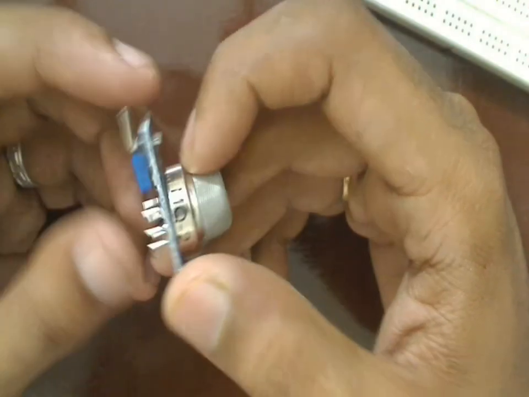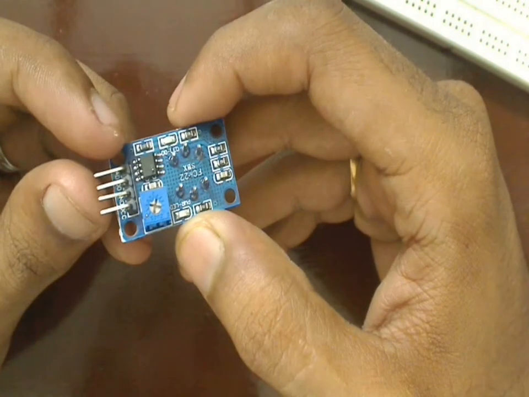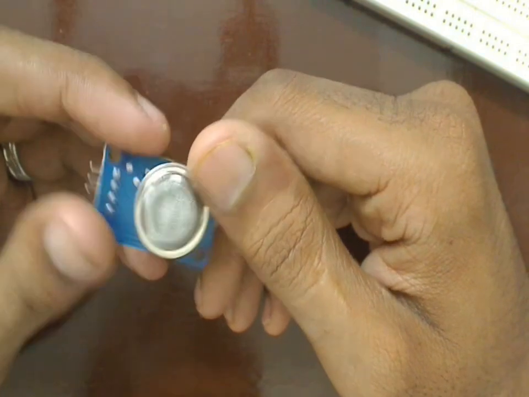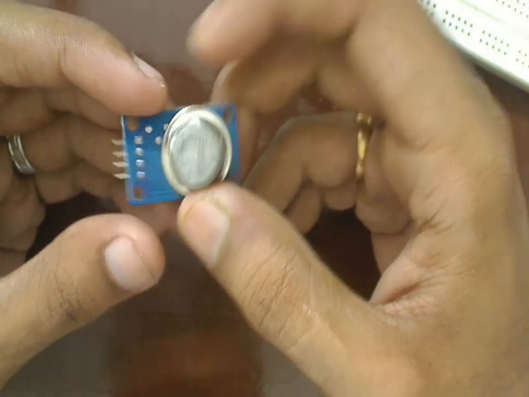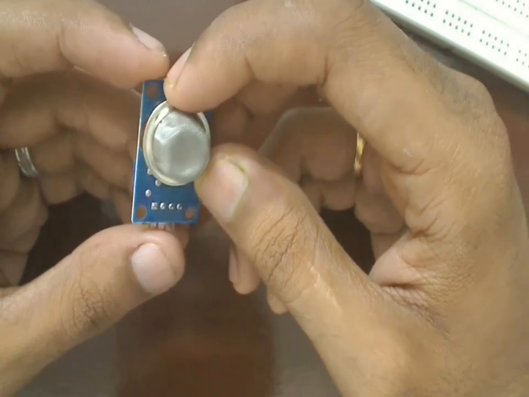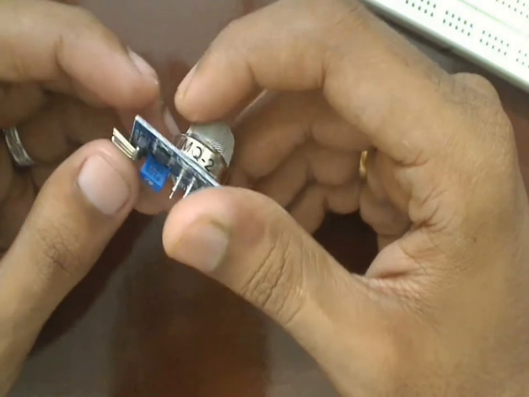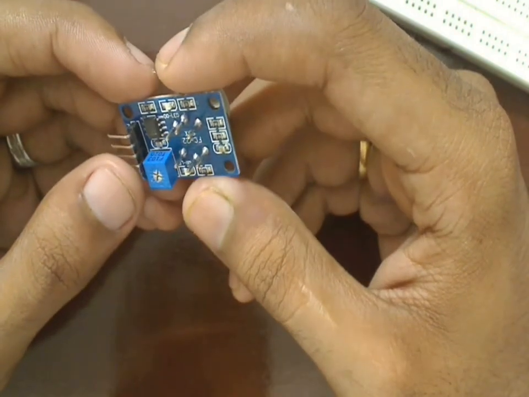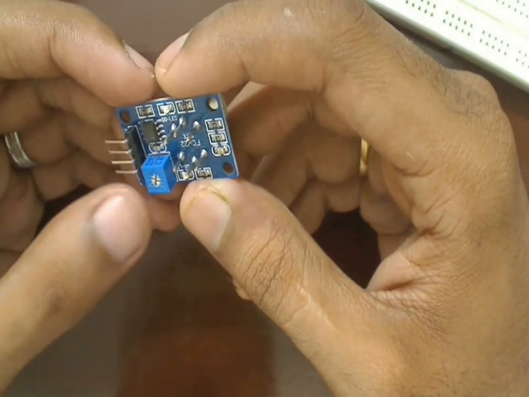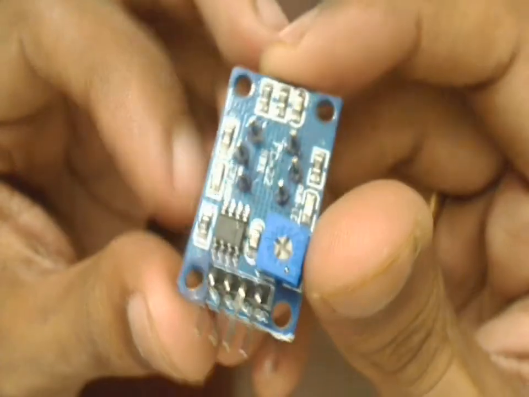The heart of the circuit is this gas detector module, which can detect gases like butane and natural gas, also known as LPG. The module is readily available on Amazon for under 300 rupees, and it is designed to work with Arduino modules only. But today we are going to see how we can use this with a simple circuit, without an Arduino module.